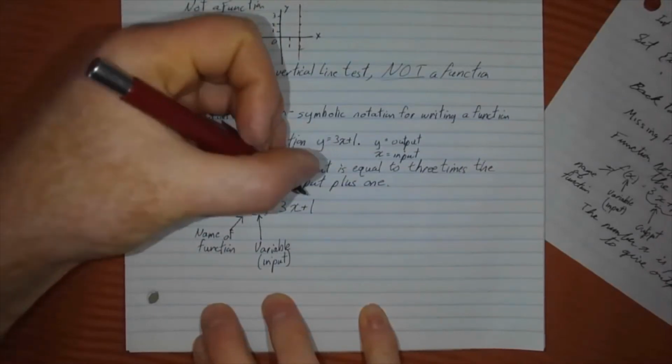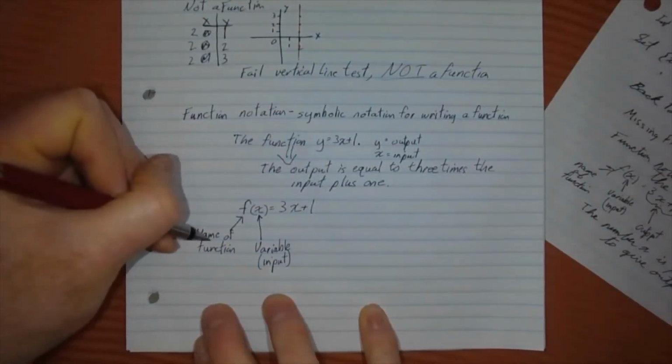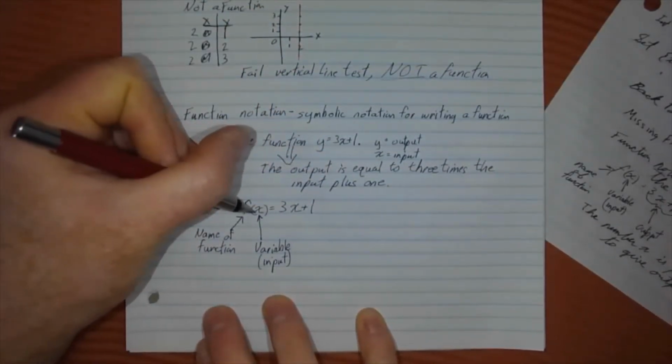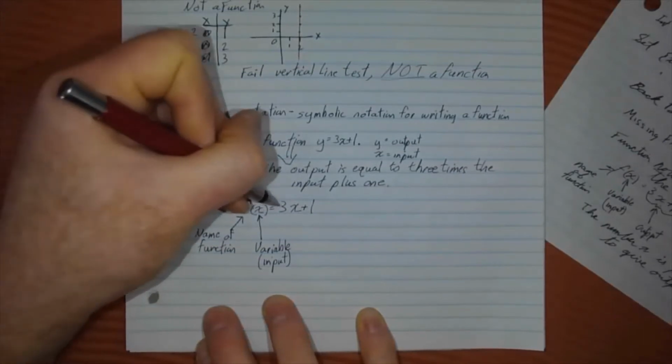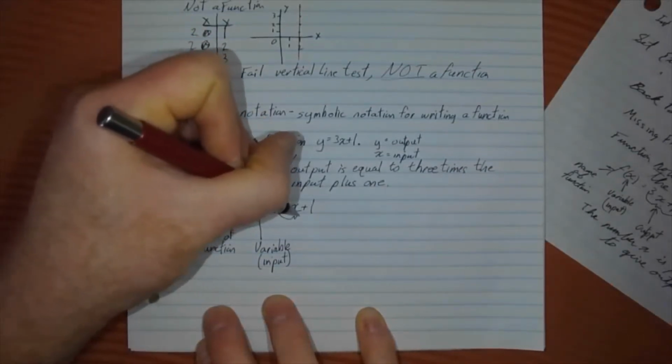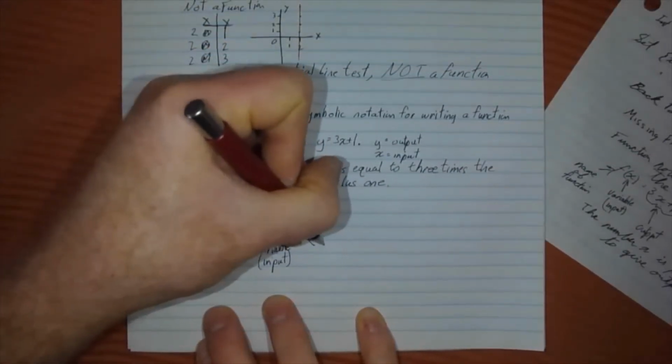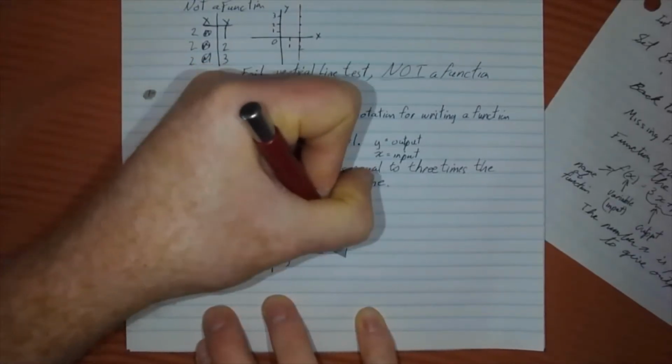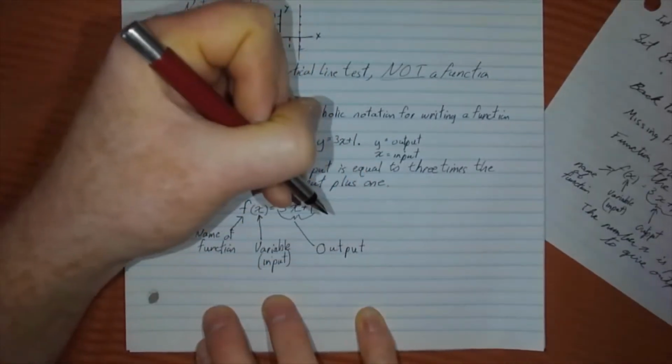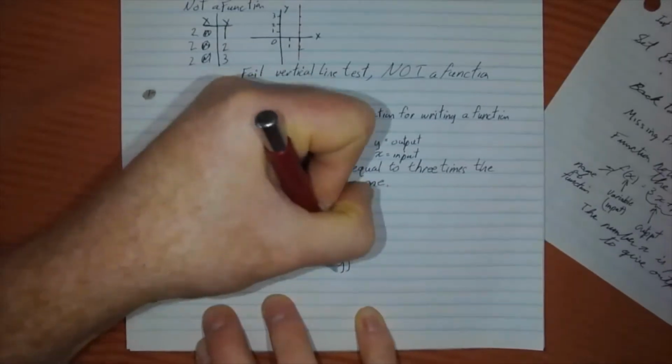Okay. And then f of x, you read this as the function of x. And here is my output, or my y.